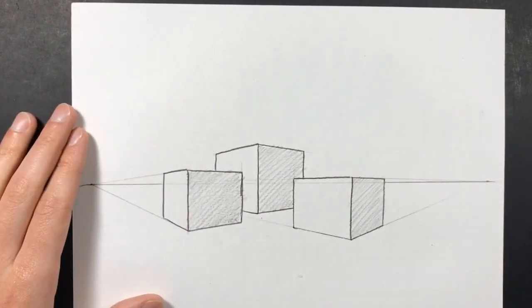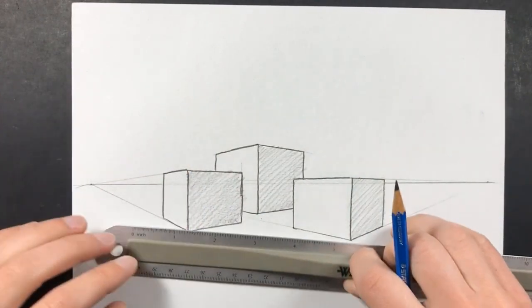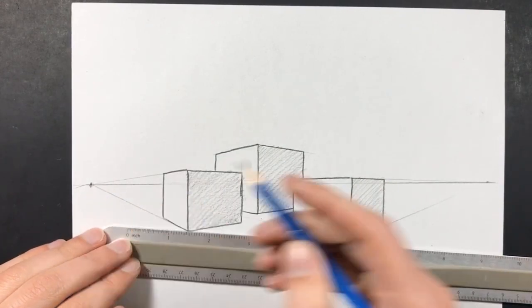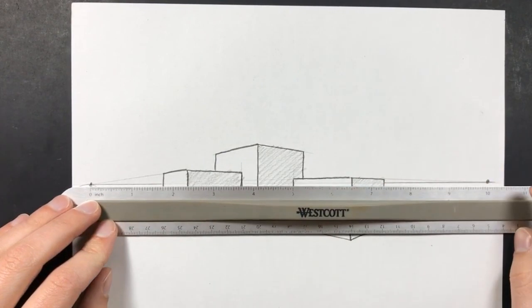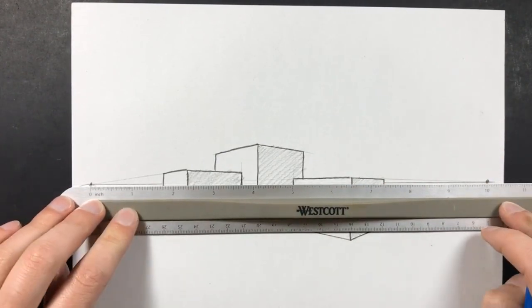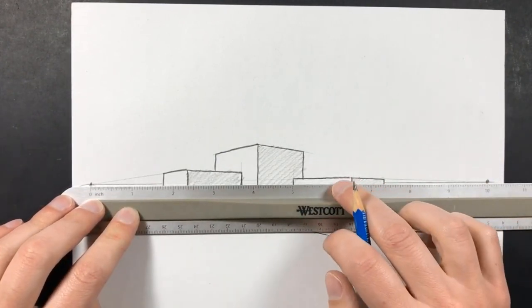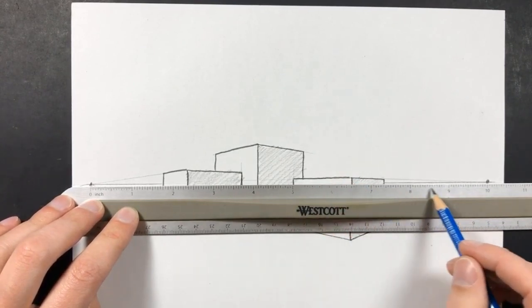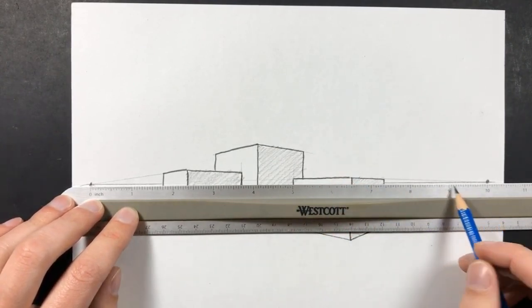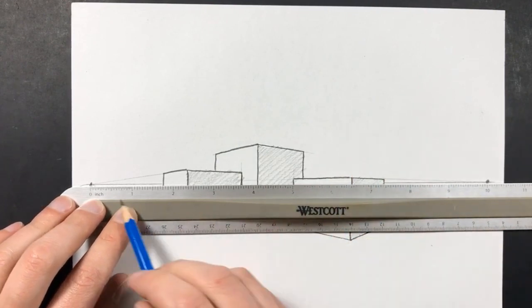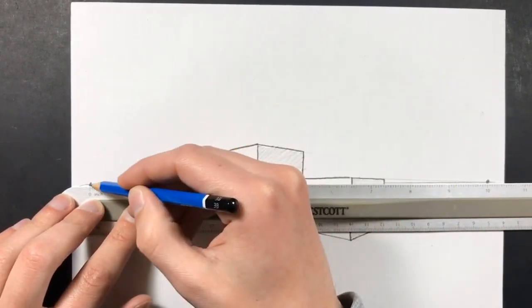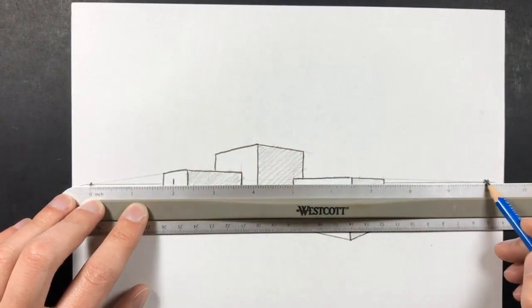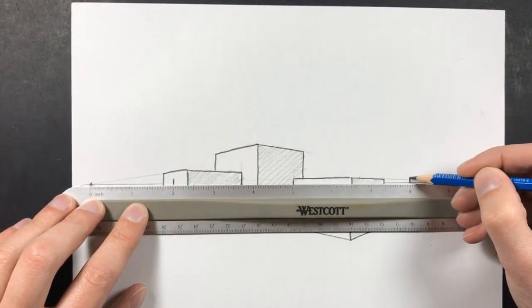So let me show you what I mean. If I grab my ruler right here, I have one vanishing point right here, and I have another one right over here. And the distance between those two vanishing points is 10 inches. So 60% of that would be 6 inches. So that means 4 of those inches are extra that I don't want to show. So what I would do is I would come in 2 inches from both sides. So I'd come in 2 inches from this vanishing point, and then I would come in 2 inches from this vanishing point, so to right there.